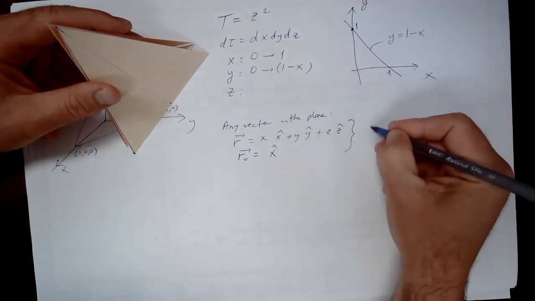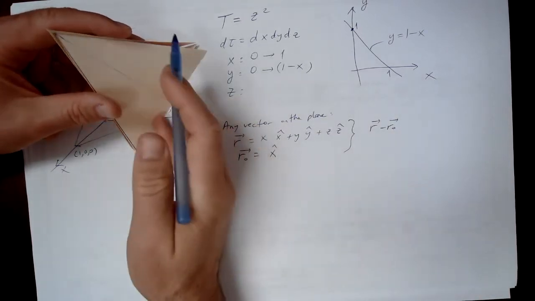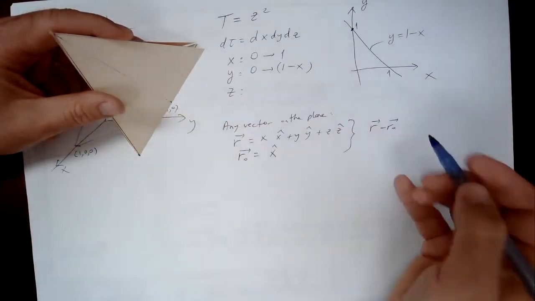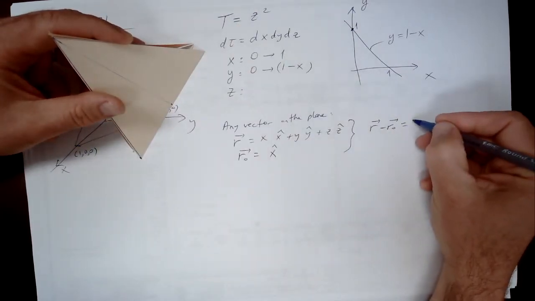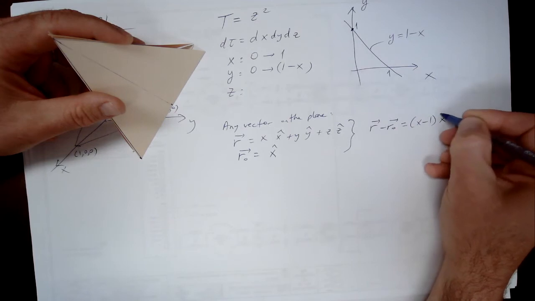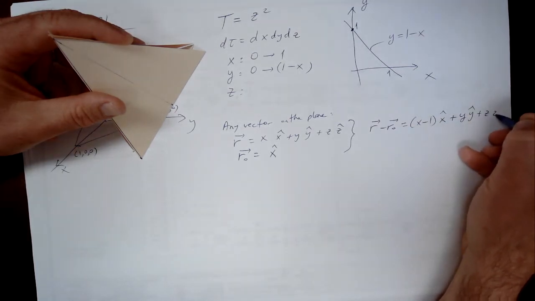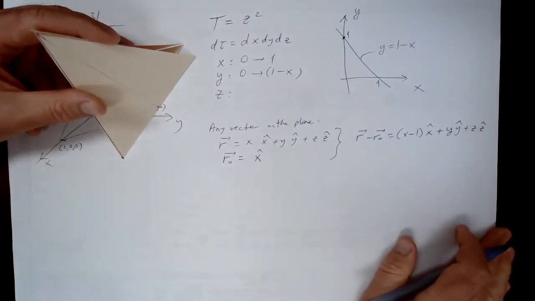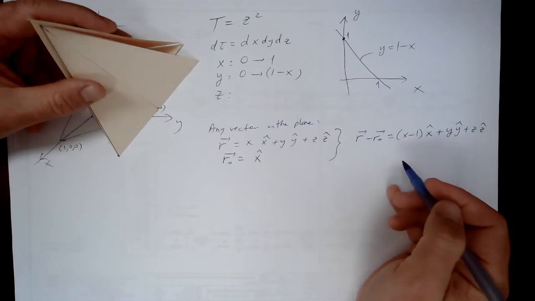So that means r minus r0 must be a vector on this face of the tetrahedron, which is given by (x minus 1) x hat plus y y hat plus z z hat. So that's what it is. Now, this vector is dotted with a normal vector.